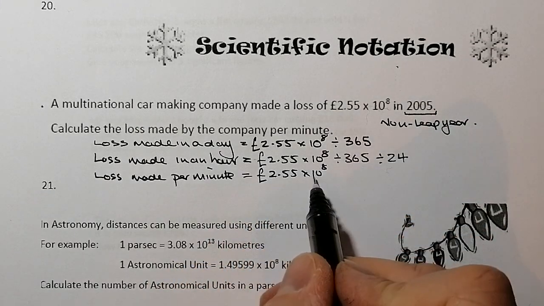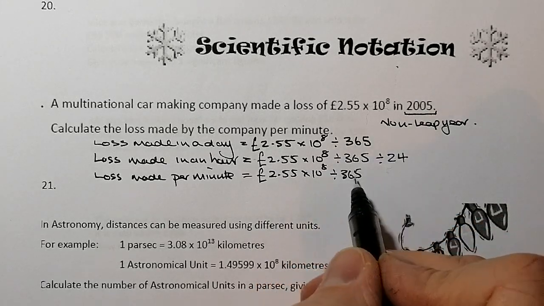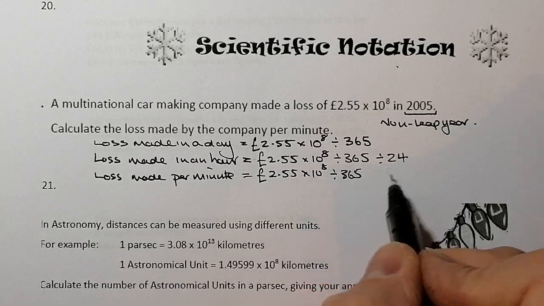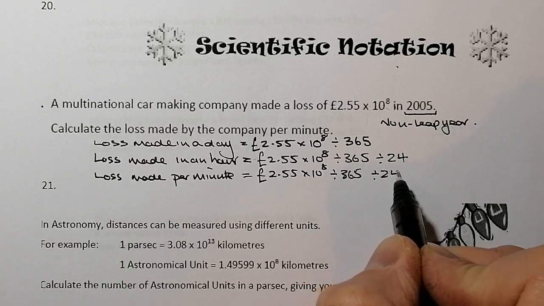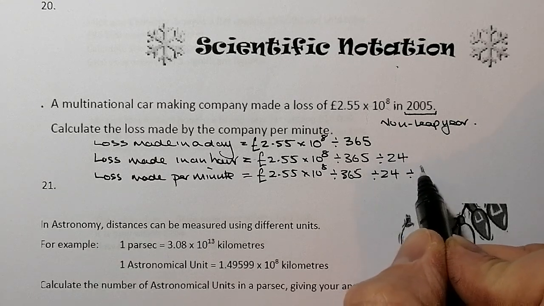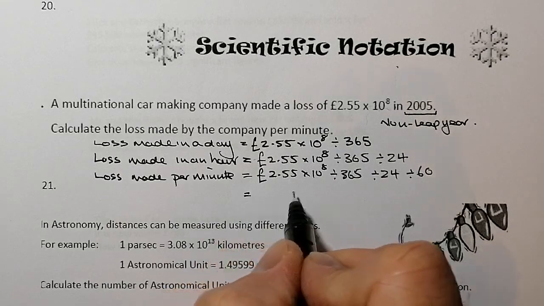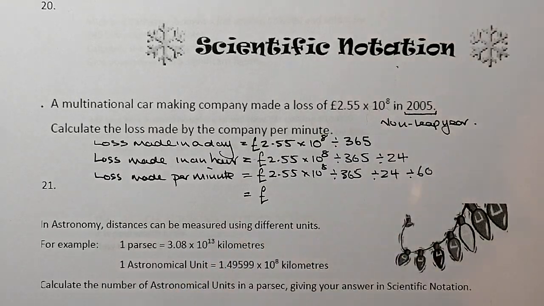So this should be my final answer when I do this calculation. So I've got the loss per year. I'm dividing it by 365, which works out the loss per day. I'm dividing that by 24, which gives me the loss per hour. And then I'll divide that by 60, and that gives me the loss per minute. So if I work that out, that should give me an answer.